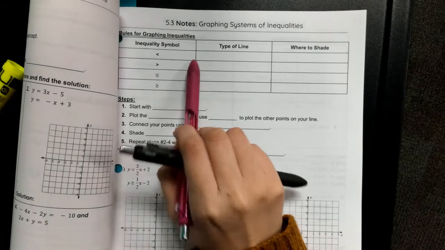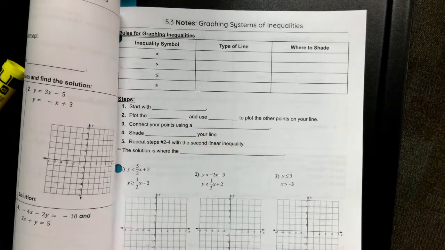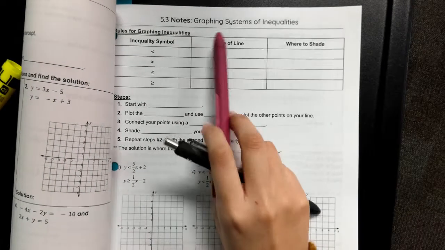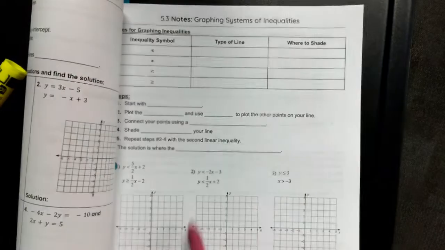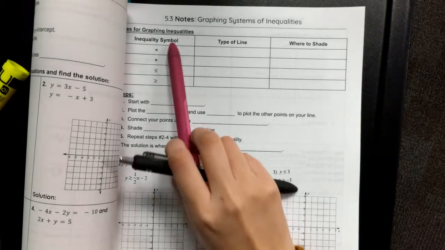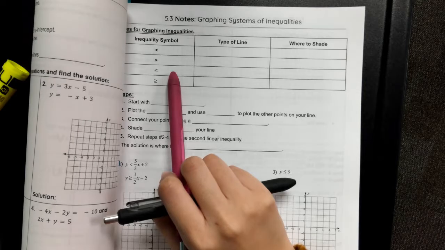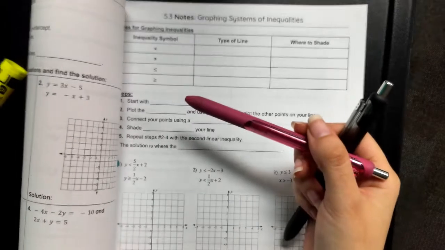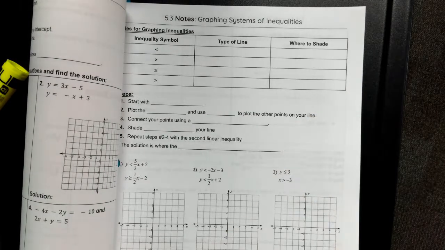First things first, you've seen these types of graphing. Now, system tells us that we have more than one line on the same graph, or more than one equation in the same problem. So you already have had experience with graphing inequalities. Now we're going to be graphing multiple inequalities.